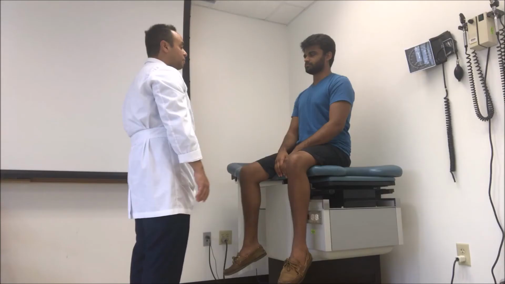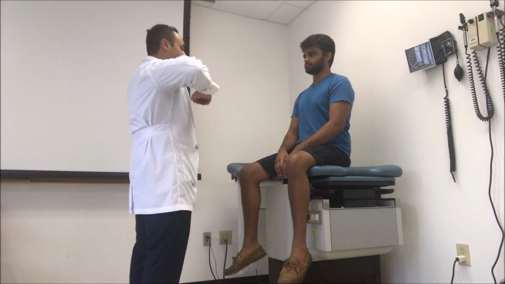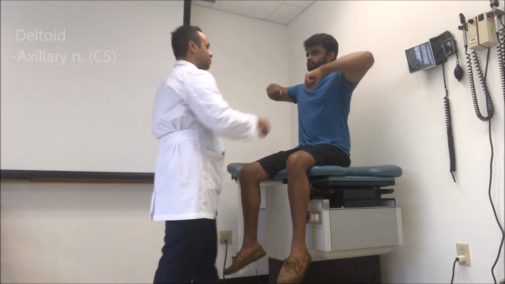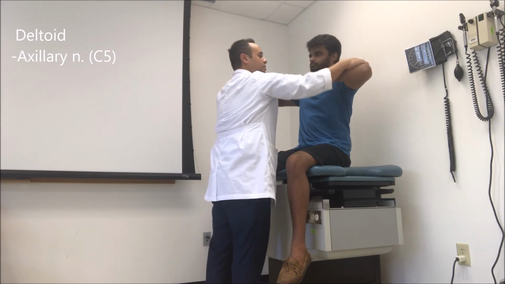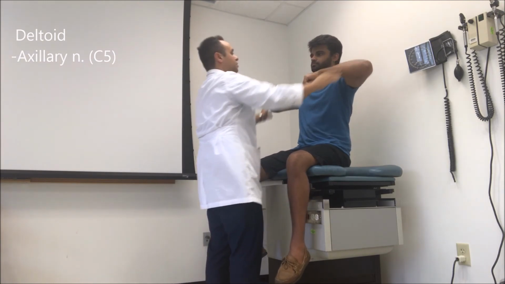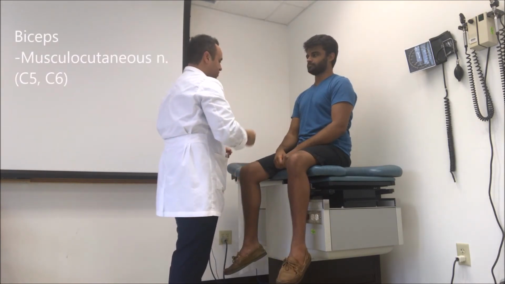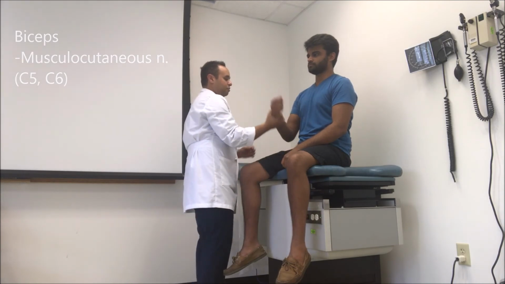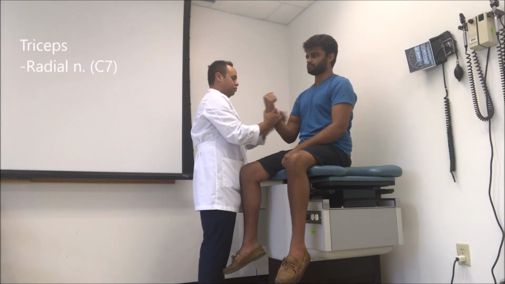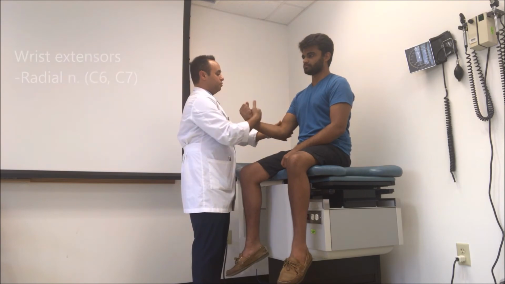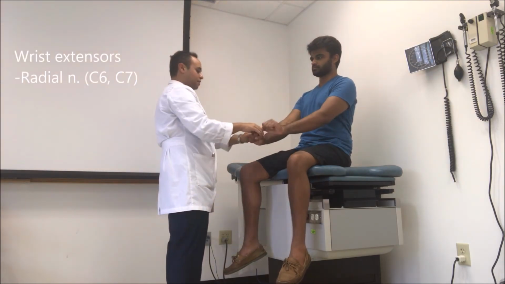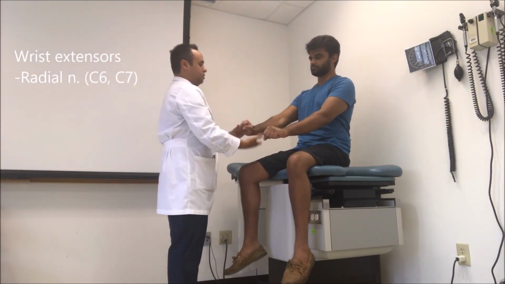You're going to be testing the strength of individual upper extremity muscles, starting with the deltoid muscle, which is innervated by the axillary nerve or C5 nerve root. The biceps muscle is innervated through the musculocutaneous nerve, nerve root C5, C6. The triceps muscle is innervated by the radial nerve C7. Wrist extension is also innervated by the radial nerve in addition to its branches with C6, C7 as the major nerve roots.